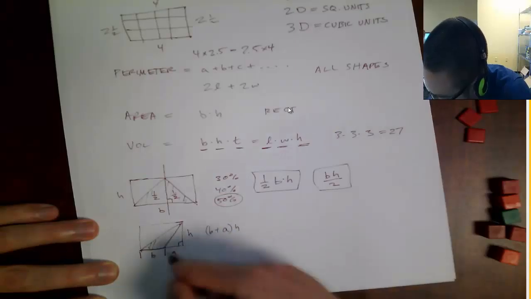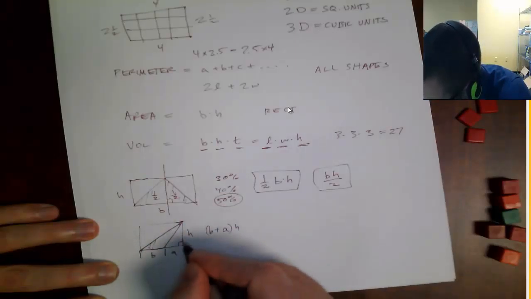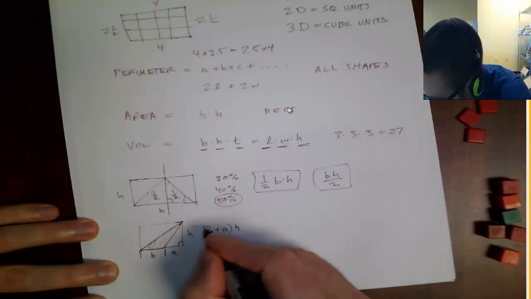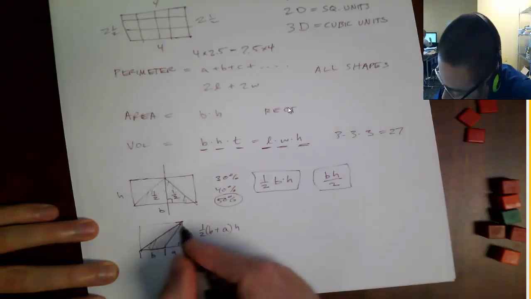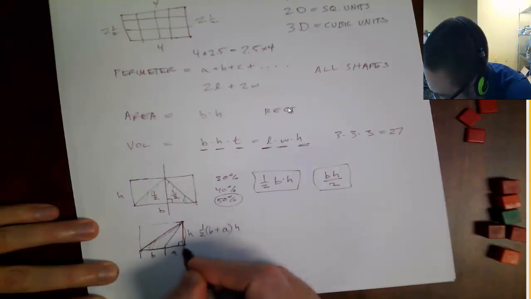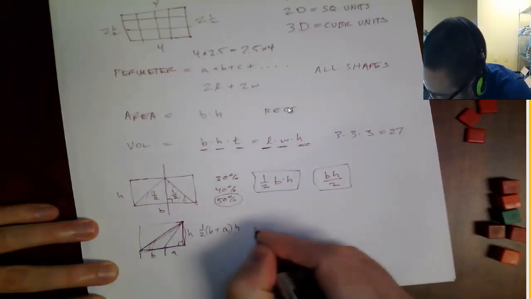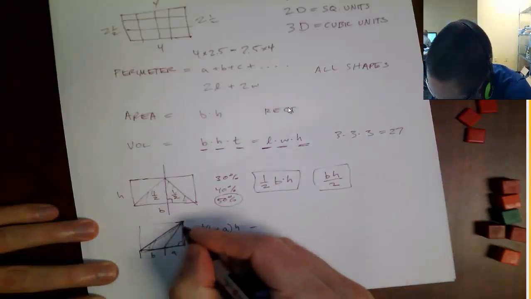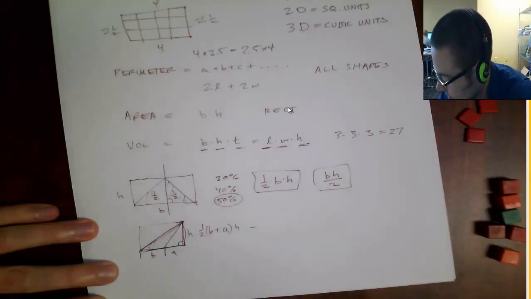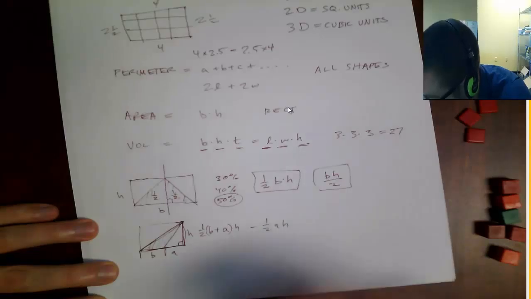And because I know that 1/2 of B plus A times H would be the area of this triangle, this triangle would be 1/2 (B plus A) times H. But then I want to take away this triangle, the white triangle in there. So that would be 1/2 A times H, right?